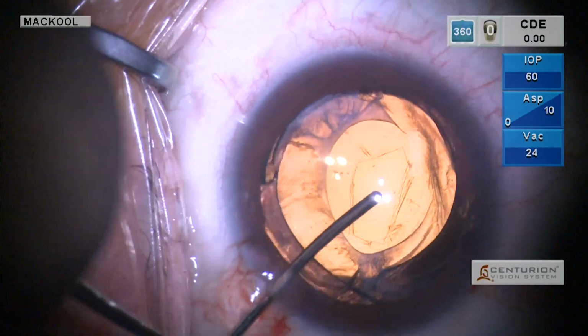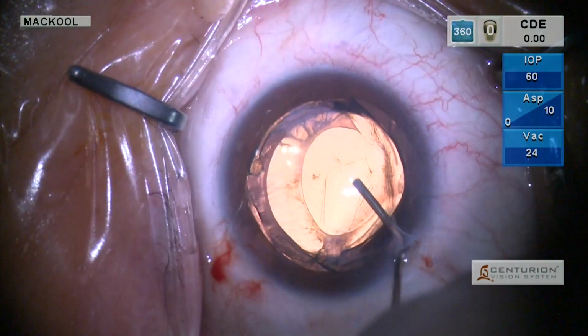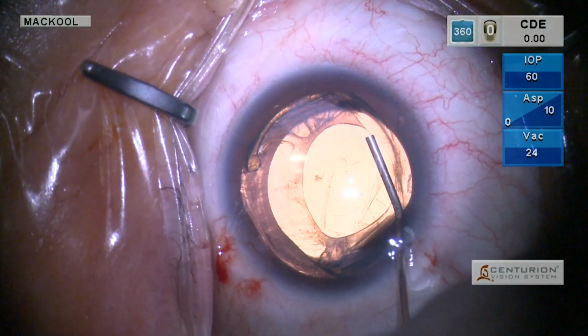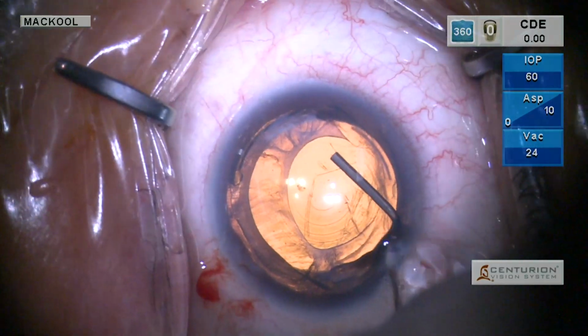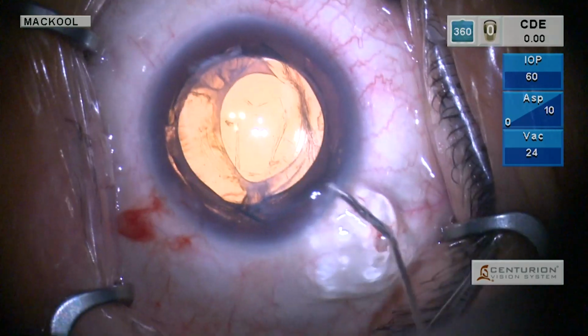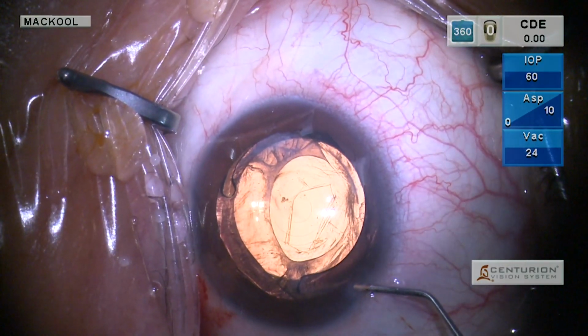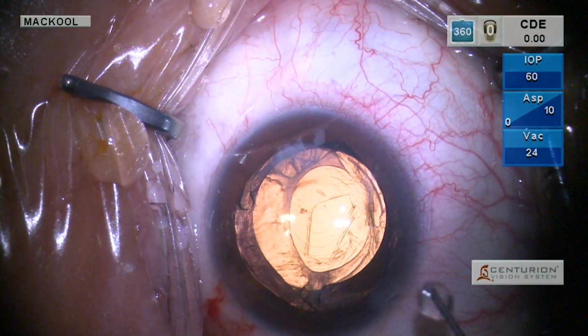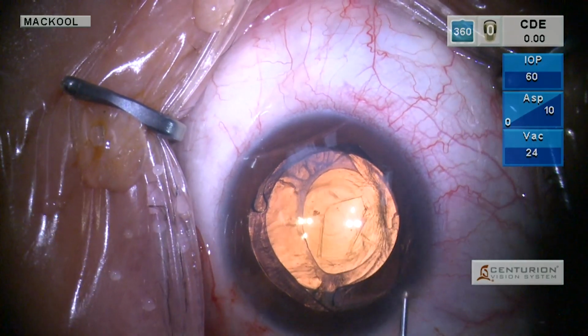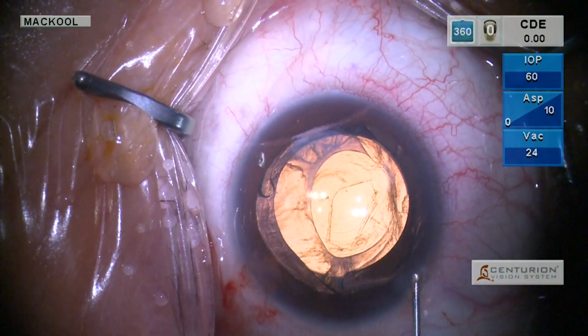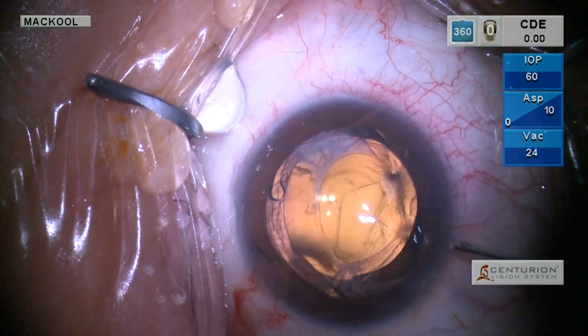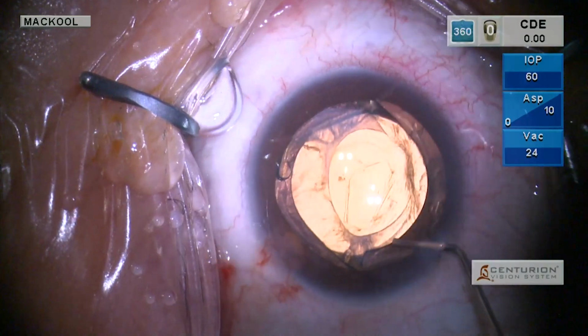So all we've got to do now is irrigate out this OVD and seal these incisions. And I'm going to say that we were a bit on the fortunate side here to be able to accomplish visco-dissection in an eye with an open posterior capsule. A lot of times it just doesn't happen like that.